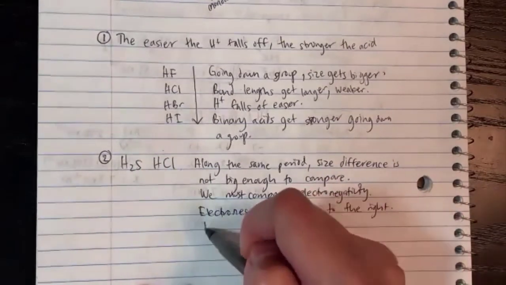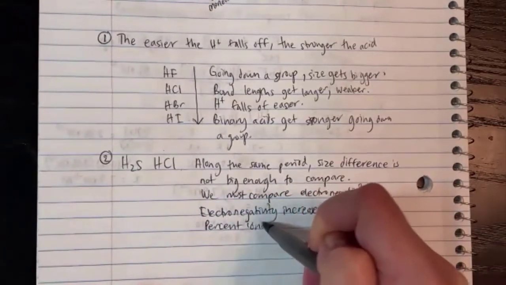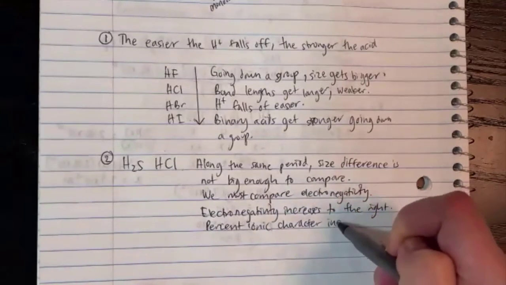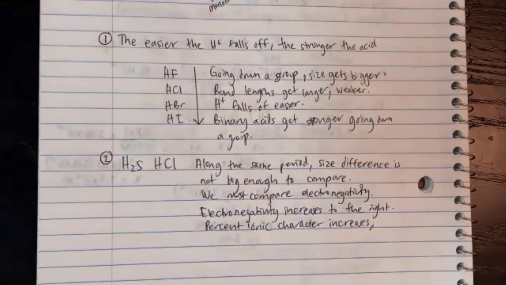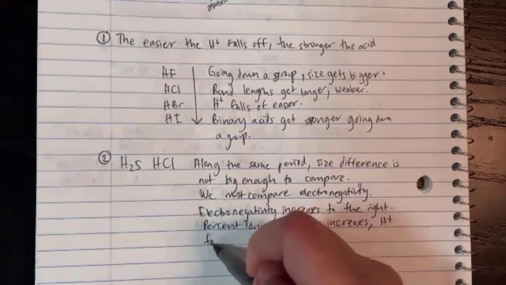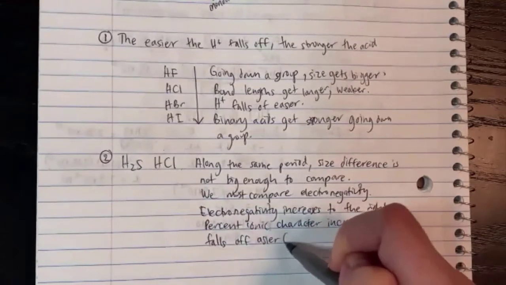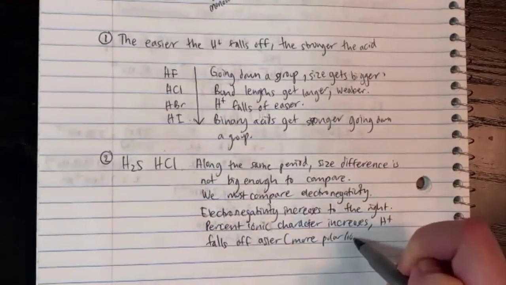So basically, percent ionic character increases. It's more ionic, more polar, basically, okay? If that happens, H plus will fall off easier. More polar, more ionic character.